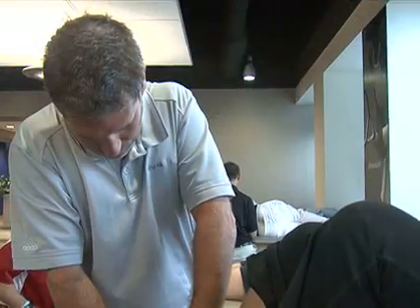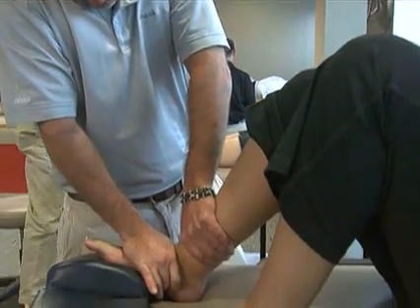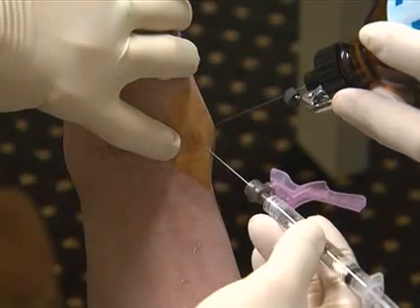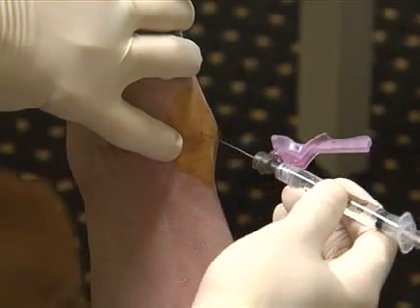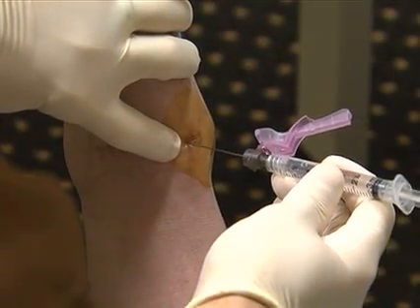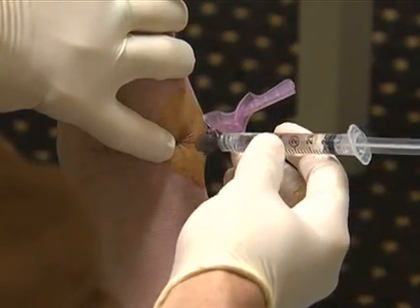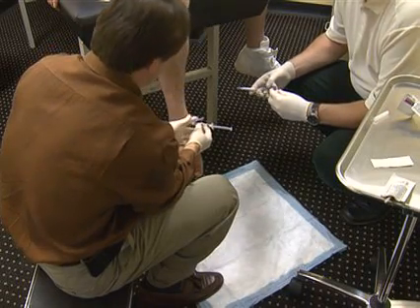Before you should ever undergo a surgical procedure for your ankle arthritis, you should pursue treatment with various different modalities. These would include physical therapy, brace treatment, as well as injections. Injections that are used to treat ankle arthritis commonly are cortisone injections, as well as viscosupplementation injections.